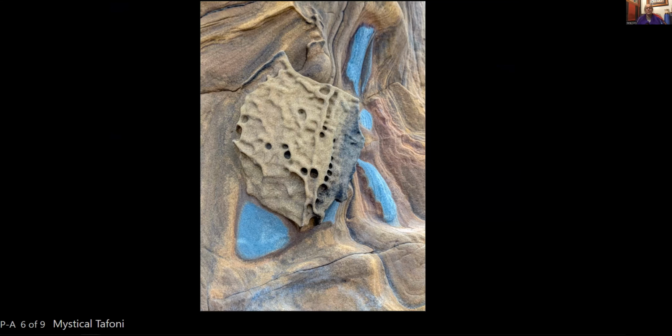Mystical Tafoni. Okay, nice image of the Tafoni, which is what this type of rock formation is called. But it's an interesting shape, and I love the different colors you have in there as well. It's nicely centered. There's an obvious subject in the middle with lots of interesting striations and bending and flow all around the edges. I think that turns out to be a nice framing element.